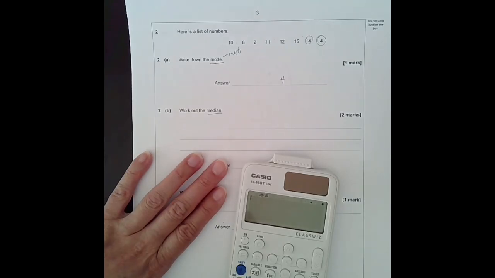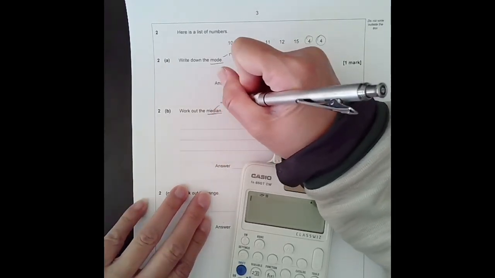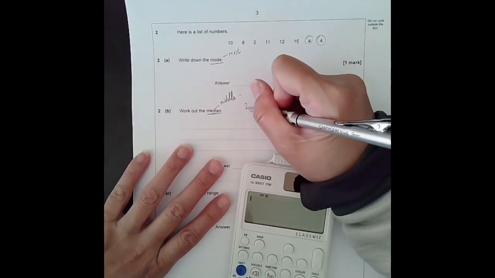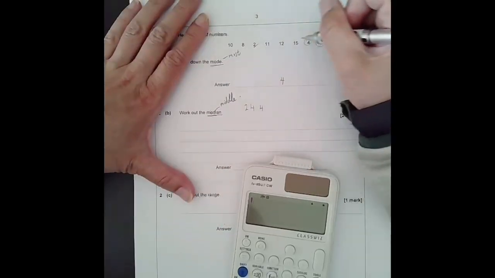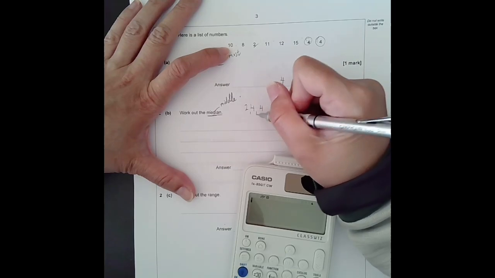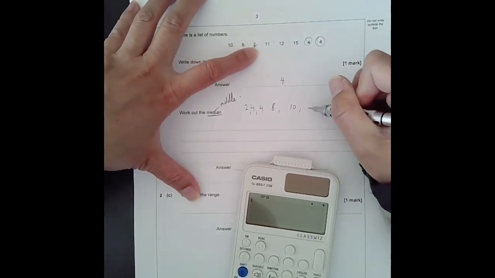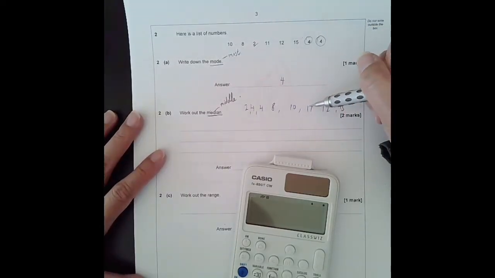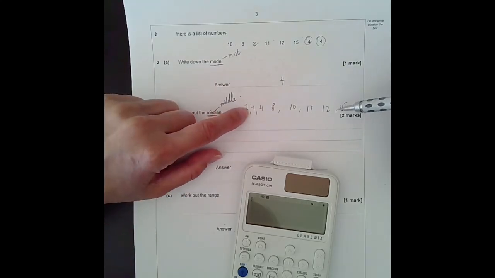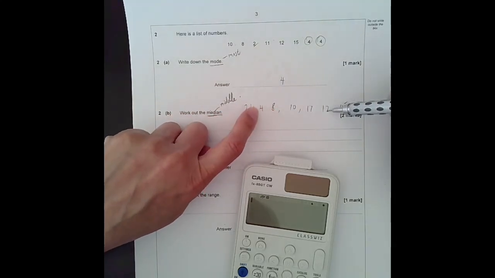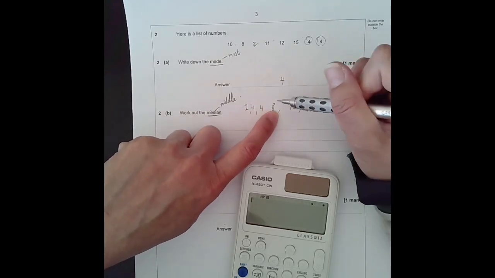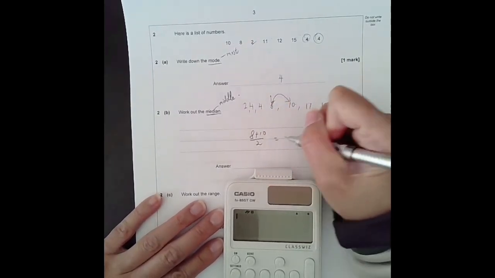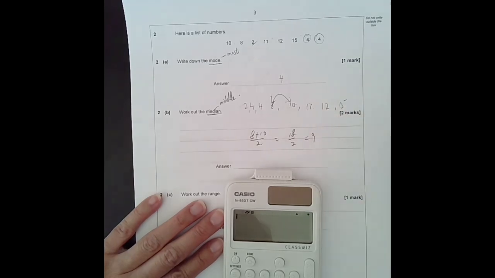Median rhymes with met in the middle. So we will have to put them into order first. 2, 4, 4, and then the next ones are 8, 10, 11, 12, 15. So altogether we have 1, 2, 3, 4, 5, 6, 7, 8 numbers. So we will halve that and walk through to the center. And we have 8 and 10 at the center. So all we need to do is 8 plus 10 divided by 2. So it's 18 divided by 2 equals 9.